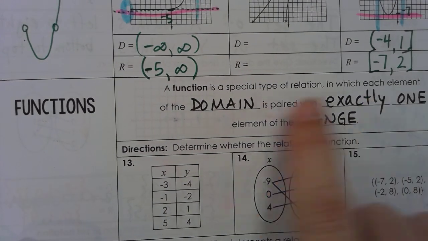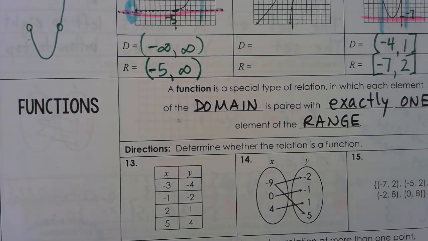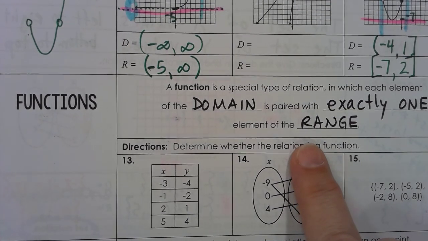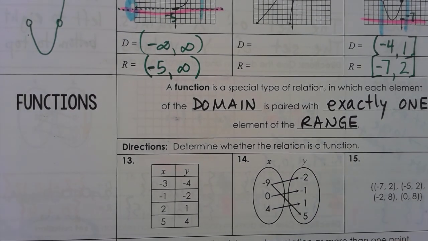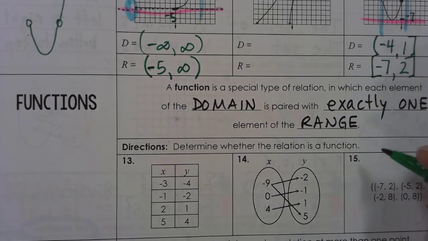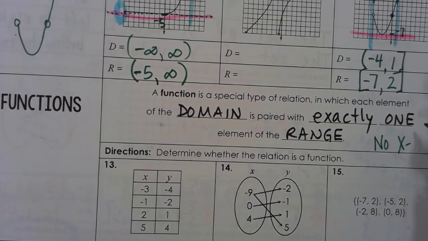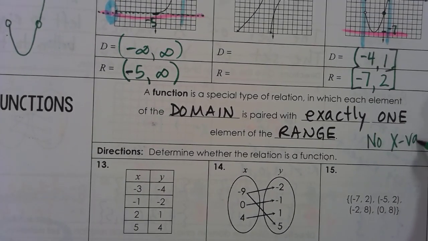In order for something to be a function, the domain has to have exactly one y value, or one range value, with it. Every x gets its own y, which means we cannot have x's that repeat. No x values repeat.